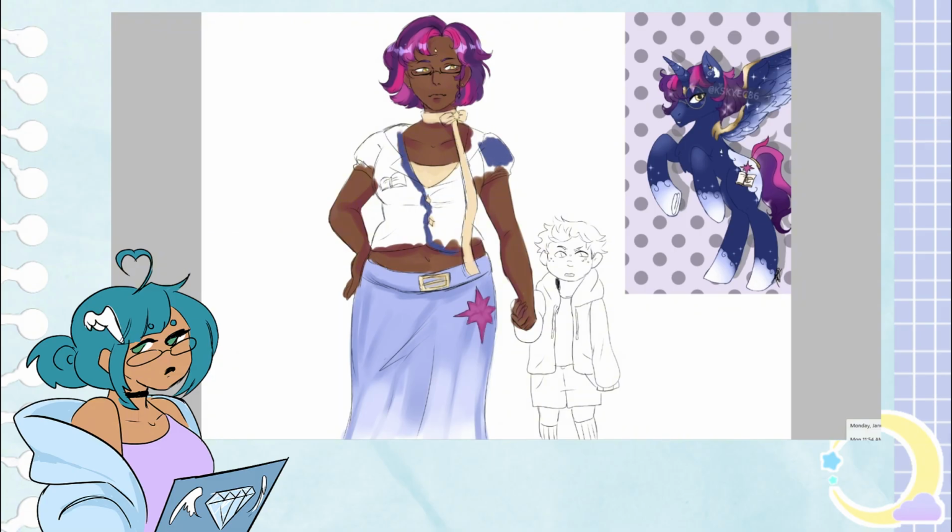Here's me coloring her little jacket. I'd love to see a cosplay of this version of Twilight. If anyone's interested, please let me know because I want to see that. I'll pay for that.